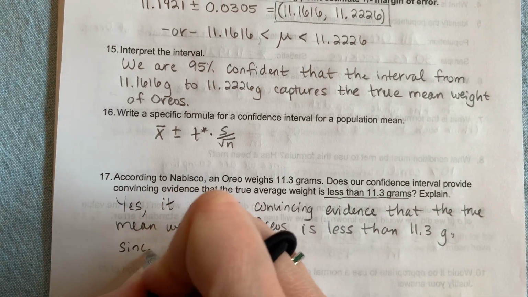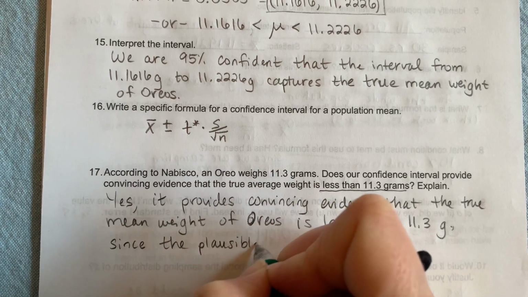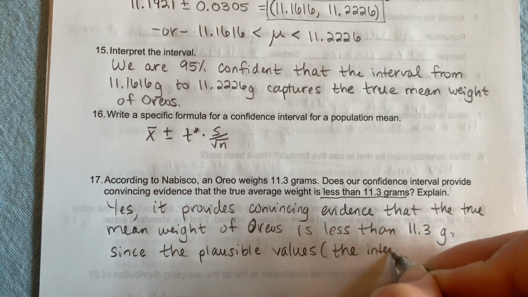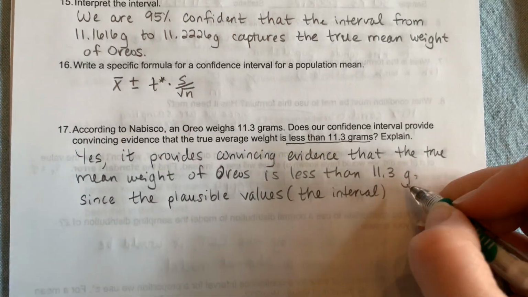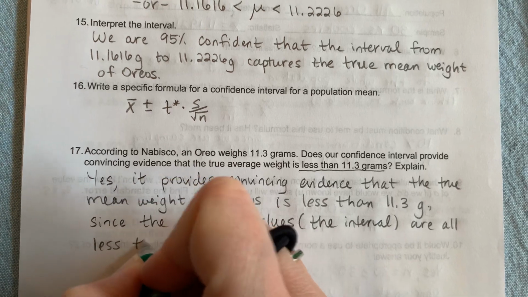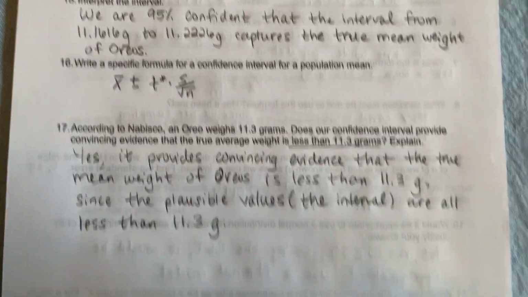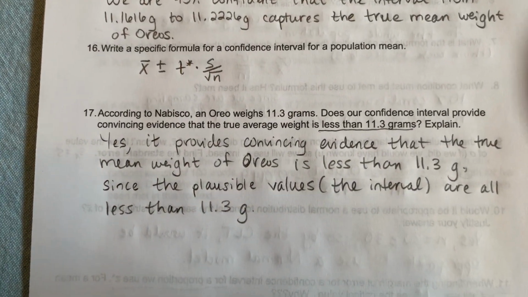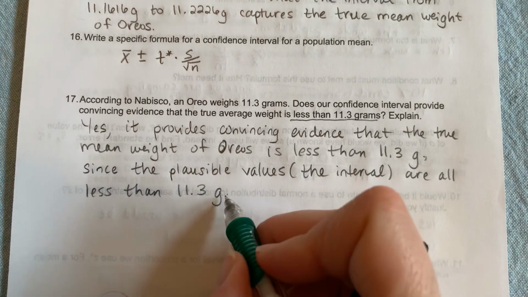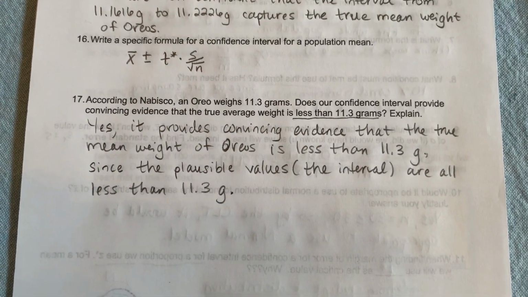Since, and this is where I have to do my thinking, since the plausible values, remember my interval is a set of plausible values, so I'm going to specify that those come from the interval, are all less than 11.3 grams. Now, if 11.3 had been in my interval, I would not have convincing evidence. I wouldn't be able to say that the average is for sure 11.3, but I would just not have convincing evidence. But since 11.3 is outside of that interval, I do have convincing evidence.